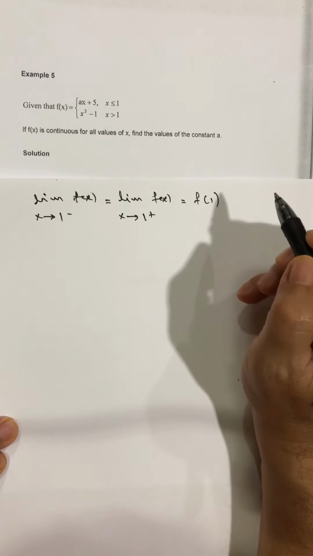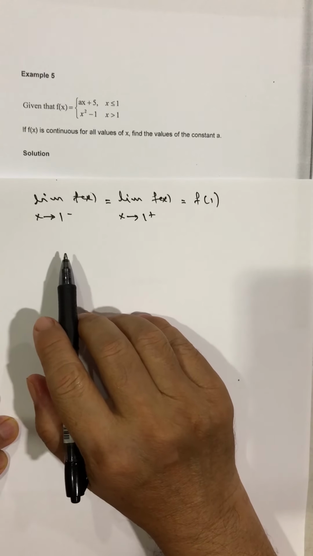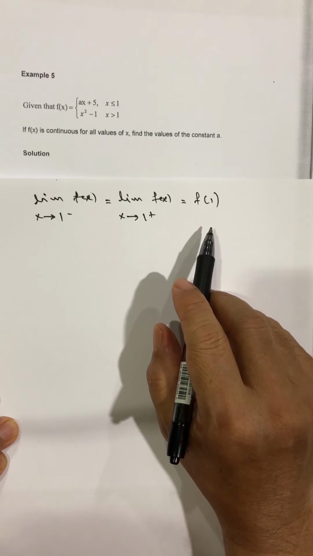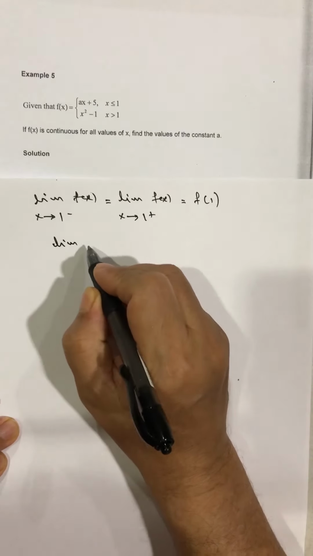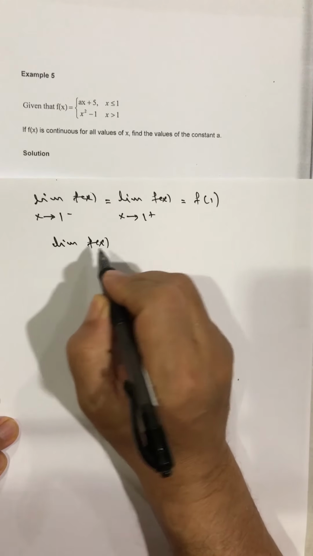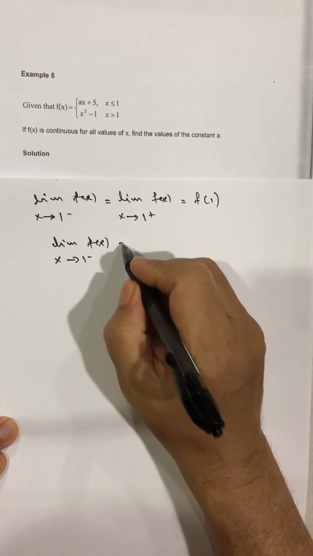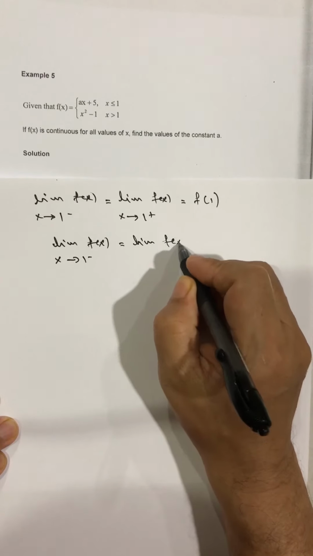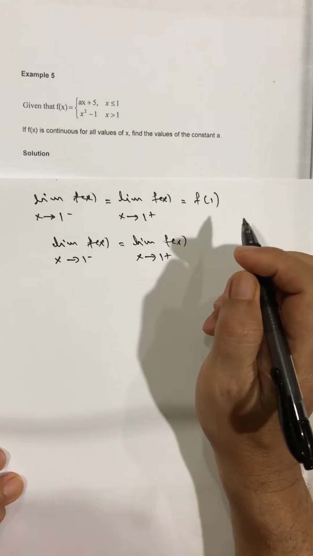To solve this problem, we can choose any two of these three equations. So the limit of f(x) as x approaches 1 from the left must be equal to the limit as x approaches 1 from the right.